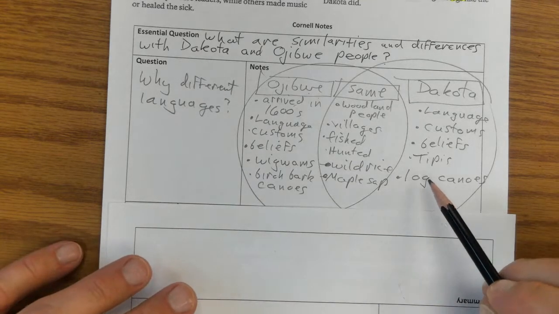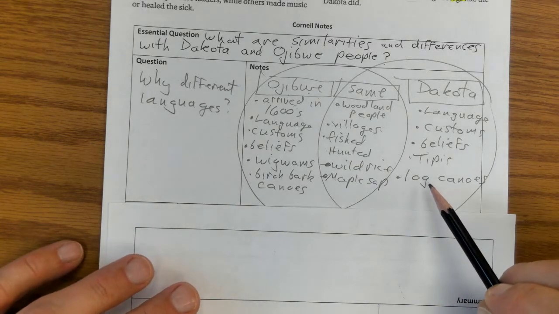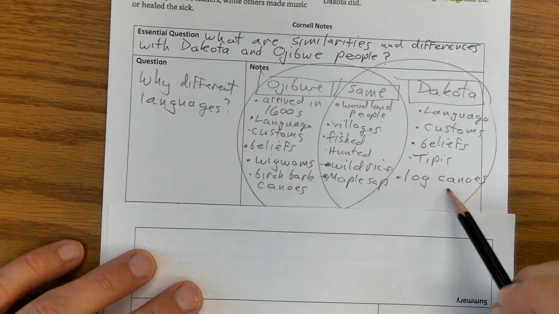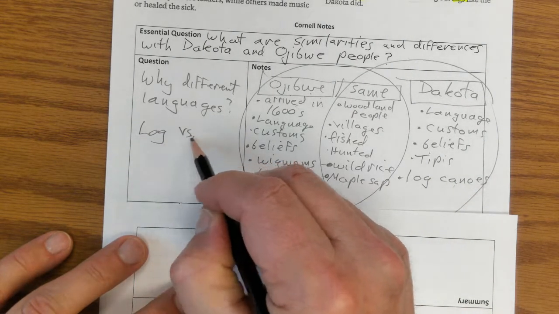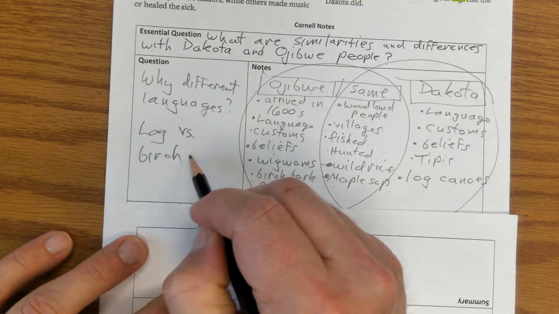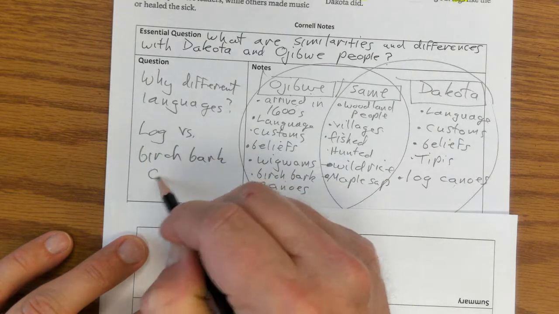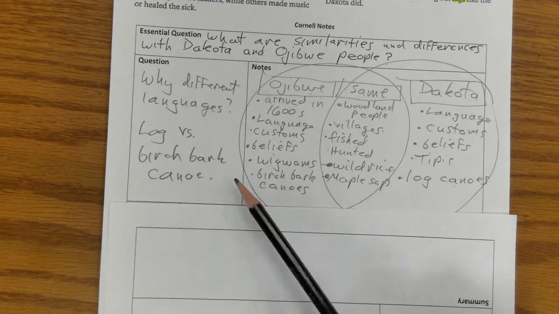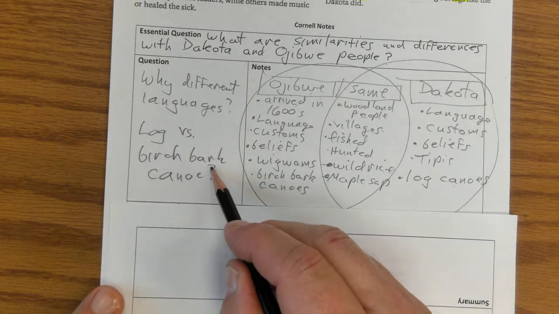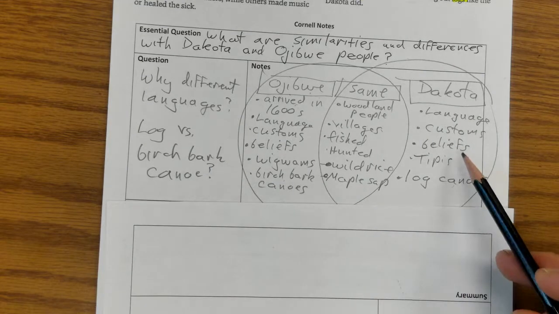Another one is, which canoe would be easier to build, a log canoe or birch bark? So I'll put log versus birch bark. And it's the very act of asking the question that can help you remember the notes that you're taking.